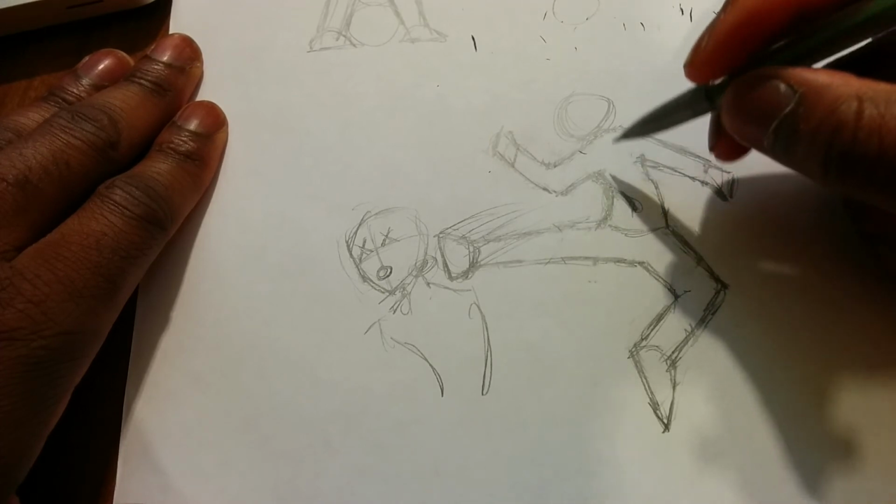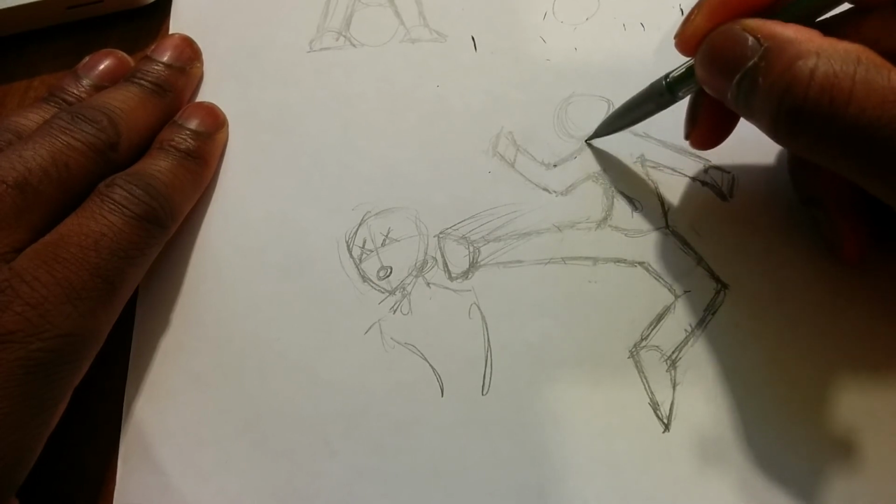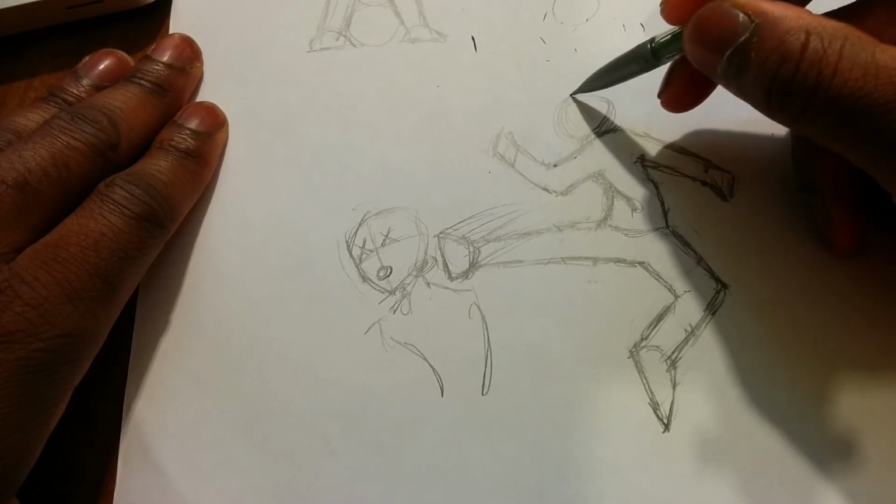Drawing this just so it shows that he's actually turning a bit, putting some force into the kick.